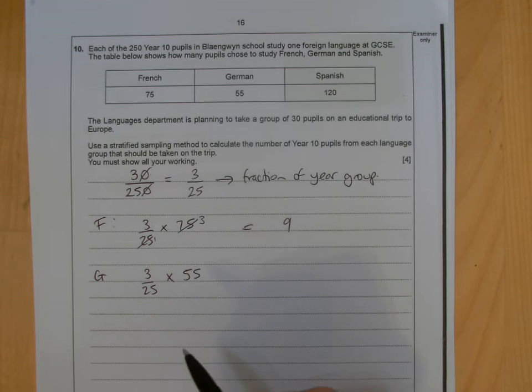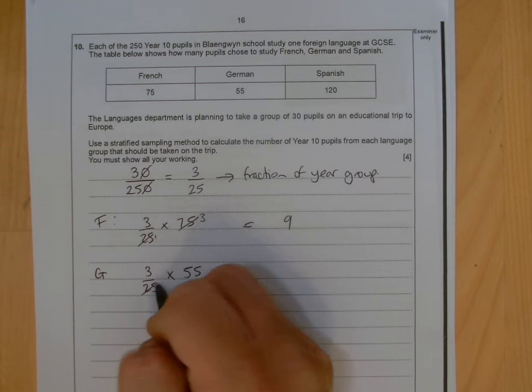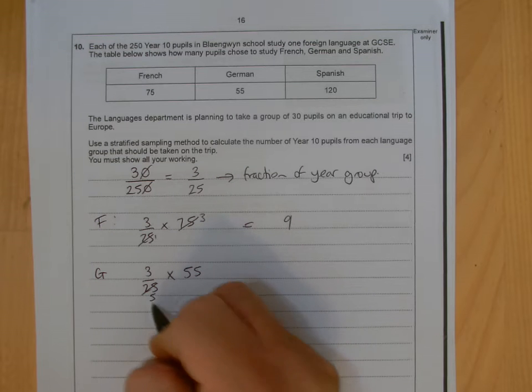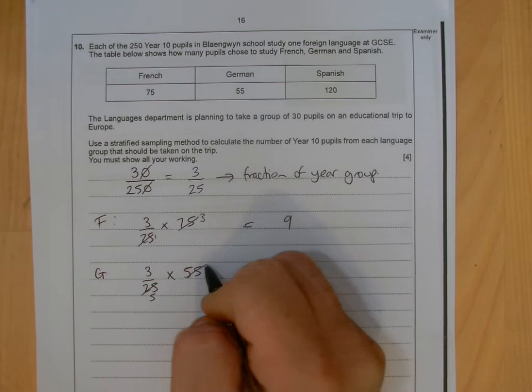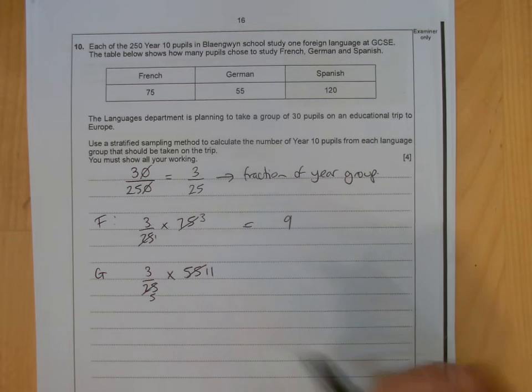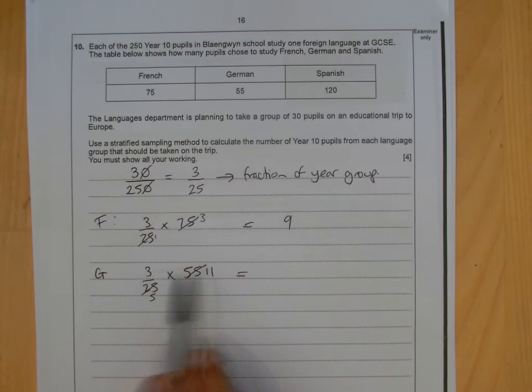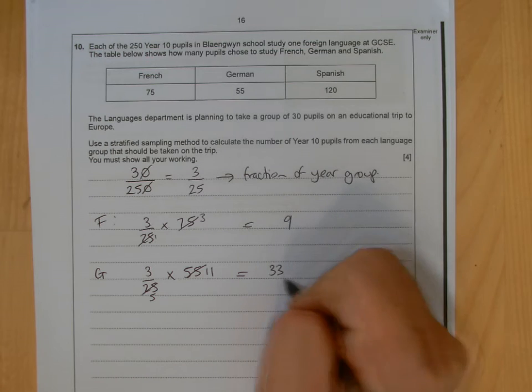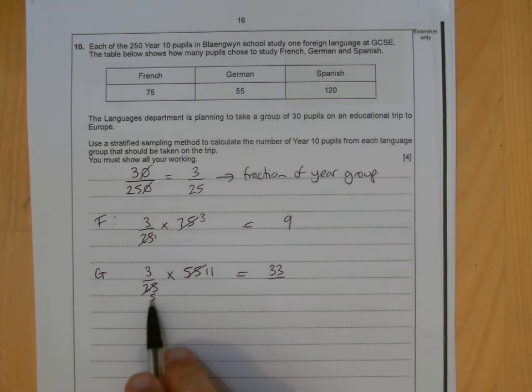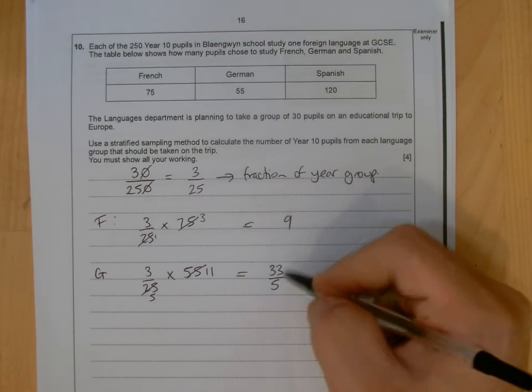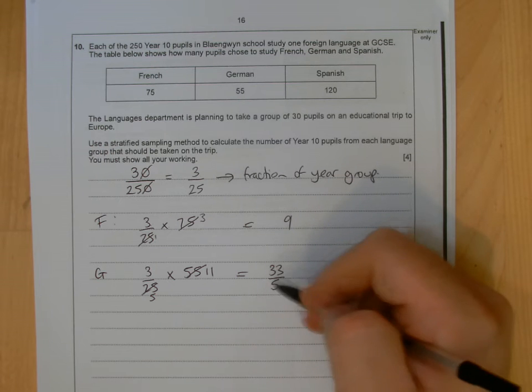Of course, 5 does, doesn't it? 5 goes into 25 5 times, so I can cancel that down to 5 on the bottom, and on the top, 5 goes into 55 11 times. So you're left with, if you times the tops together, 3 times 11 is 33, divided by 5 on the bottom. So that's my answer, a fraction.